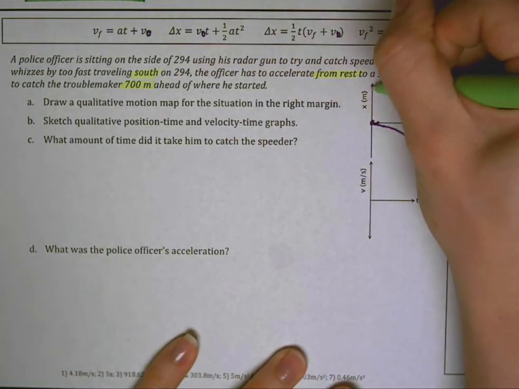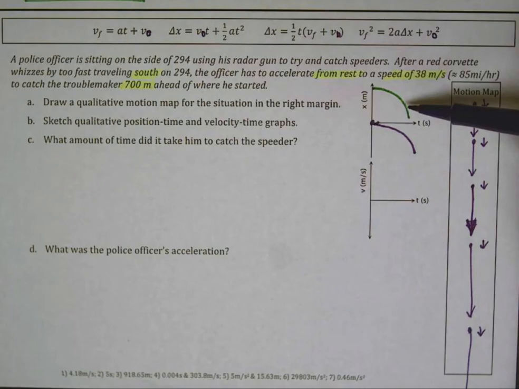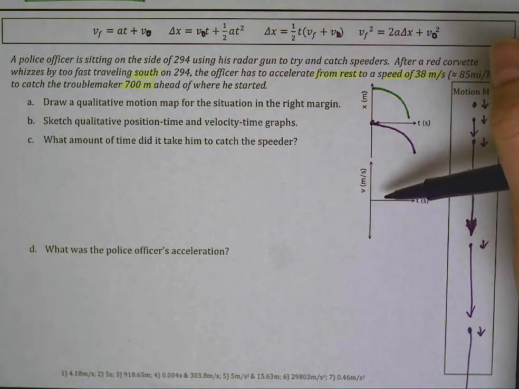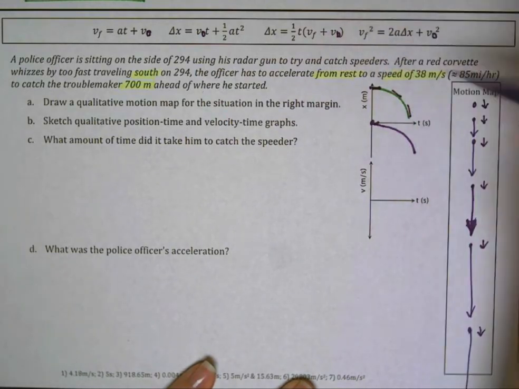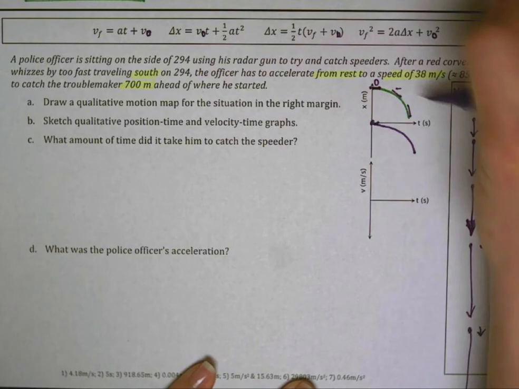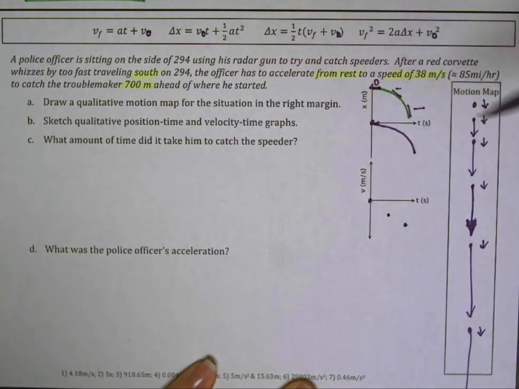It could have started here and traveled like that as well. We don't know the initial position, so that one might look less awkward. Our velocity time graph, if our initial slope is 0, and then steeper and steeper, and negative and more negative, we should see a velocity time graph that corresponds with something like this.